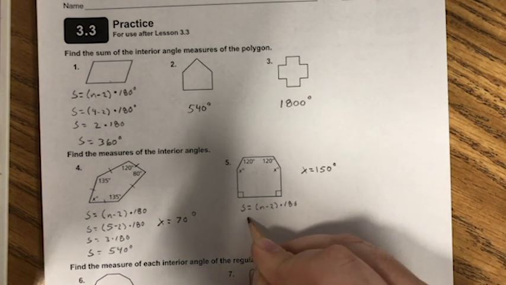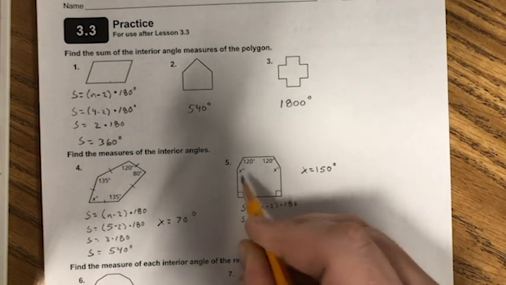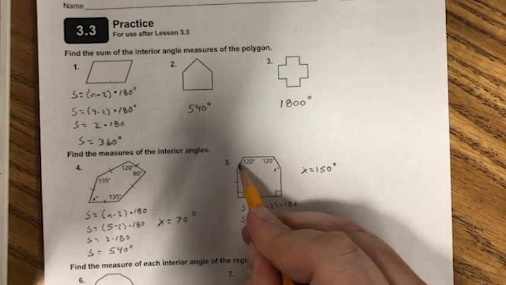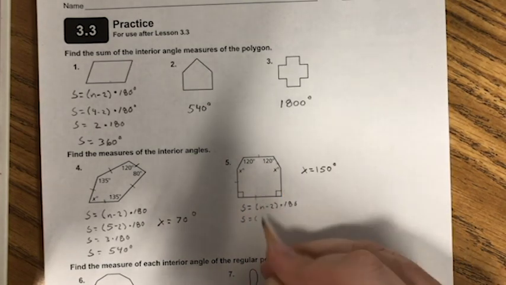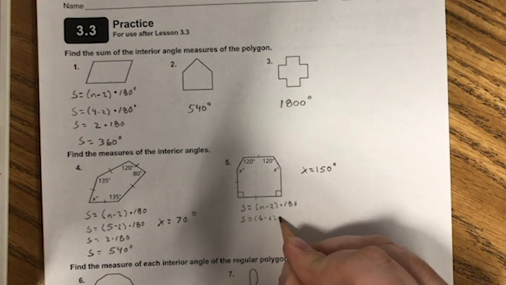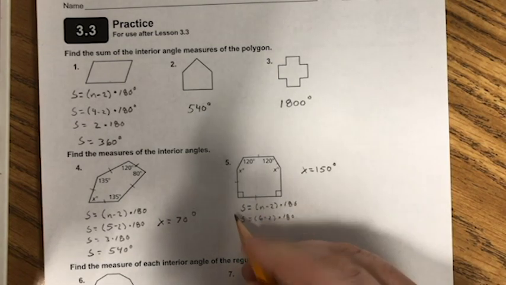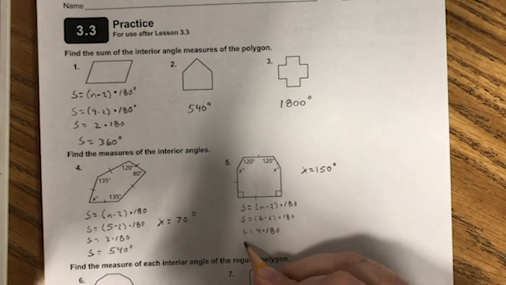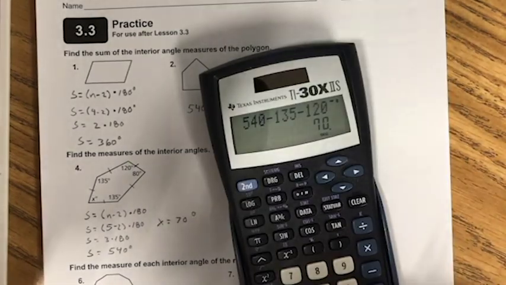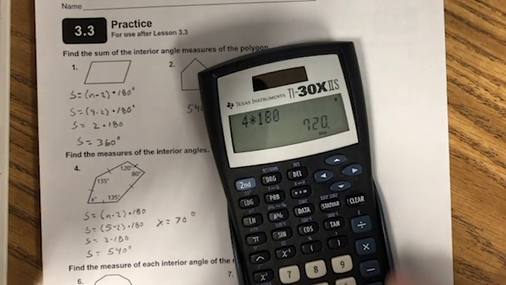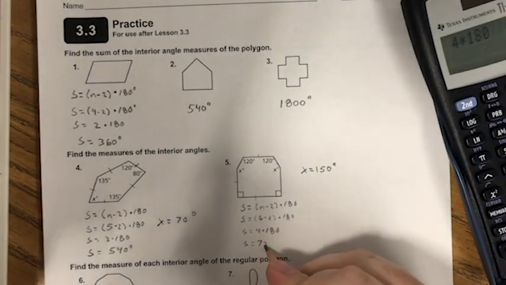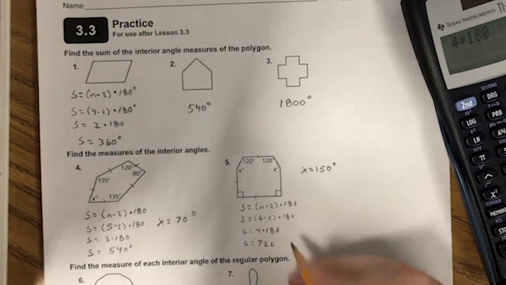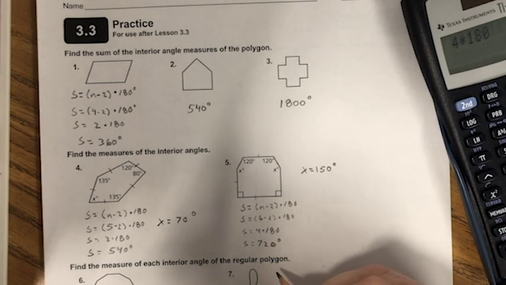So when we plug that in, how many sides do I have? 1, 2, 3, 4, 5, 6. So 6 minus 2 times 180. That's going to give me 4 times 180. And 4 times 180 is 720. So all of these interior angles should add up to 720 degrees.